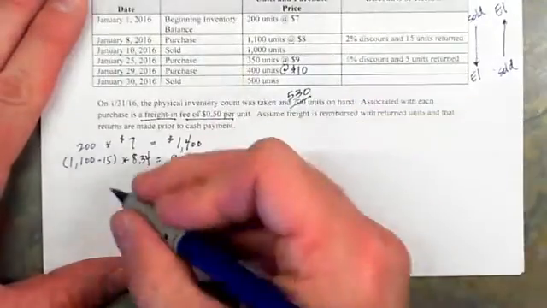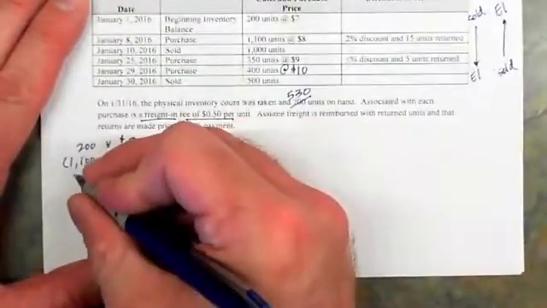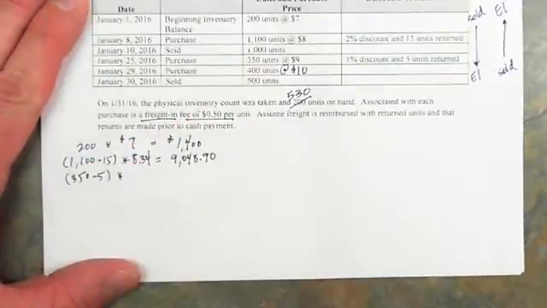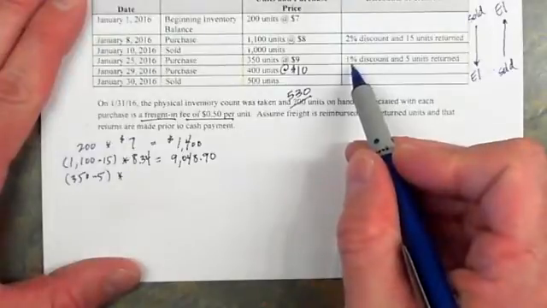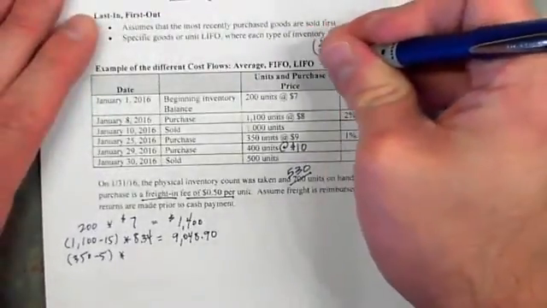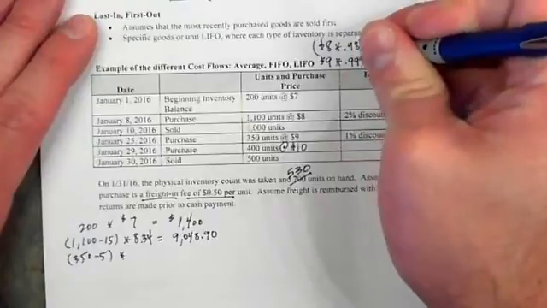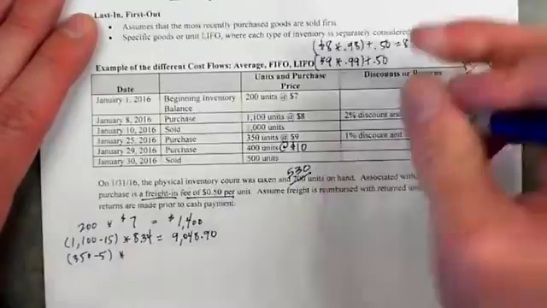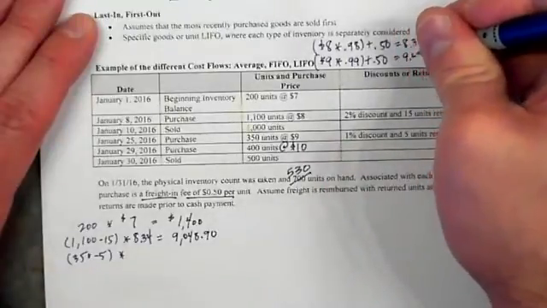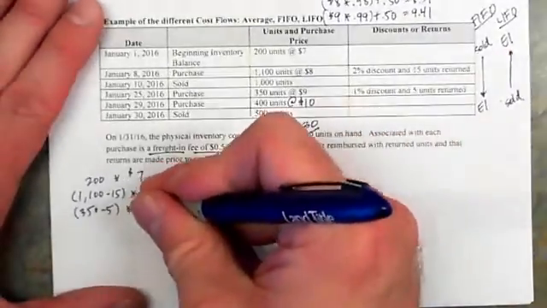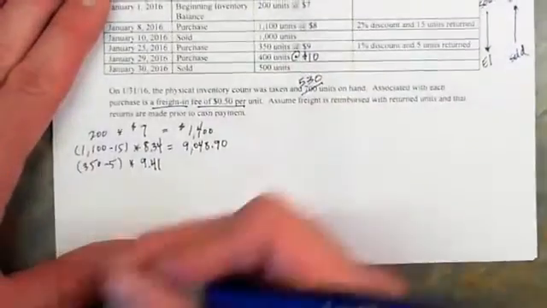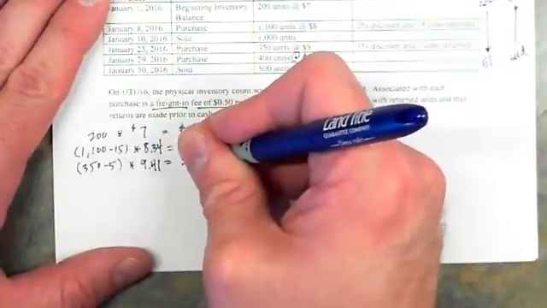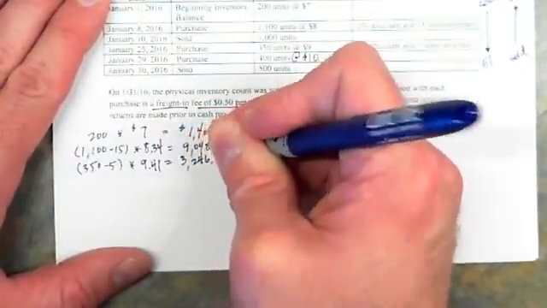I go to my next purchase, 350, but 5 were returned. And then $9, but I had a 1% discount, $9 times 99 cents to get the after discount price, plus 50 cents gives me a price per unit of $9.41, which will equal $3,246.45.